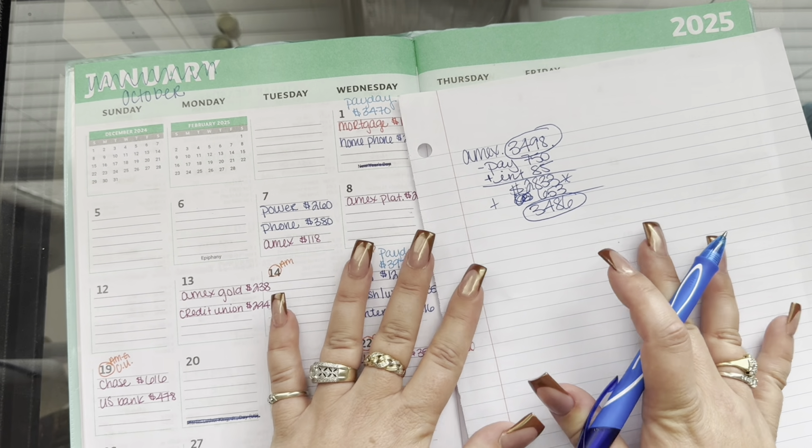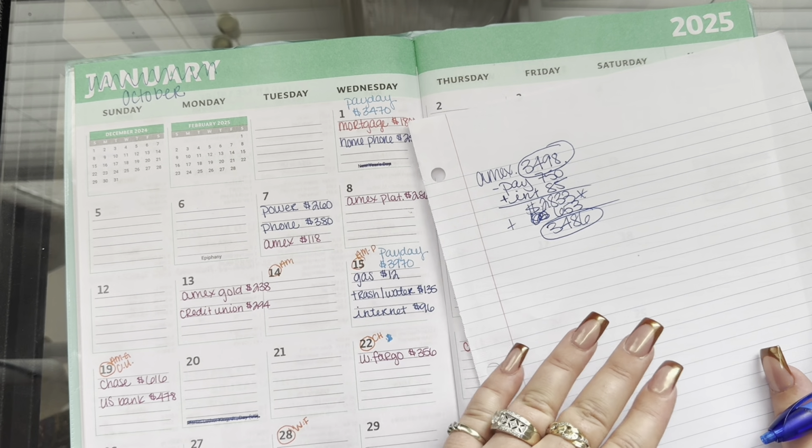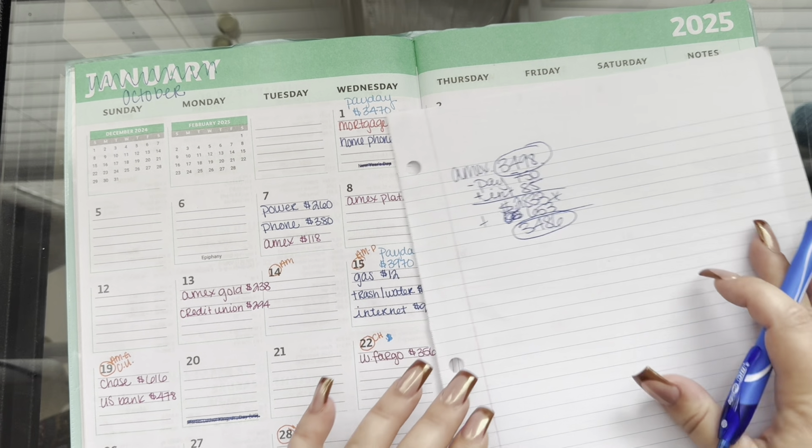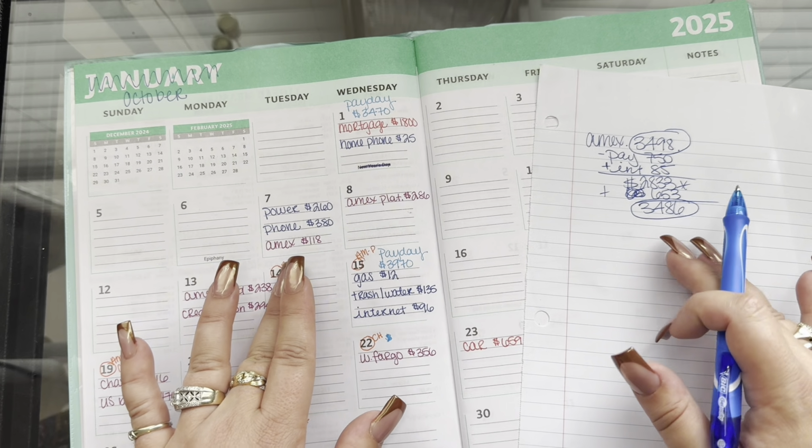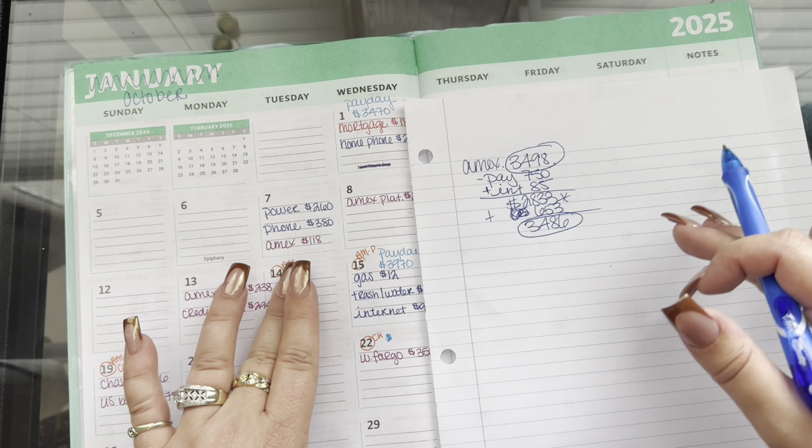We weren't really planning for that balance to go down yet. And you can always change the amounts that you pay to the cards. Maybe you wanna pay less to that Chase card and pay extra during this paycheck to get that balance down on the American Express. There's many ways that you can plan this.